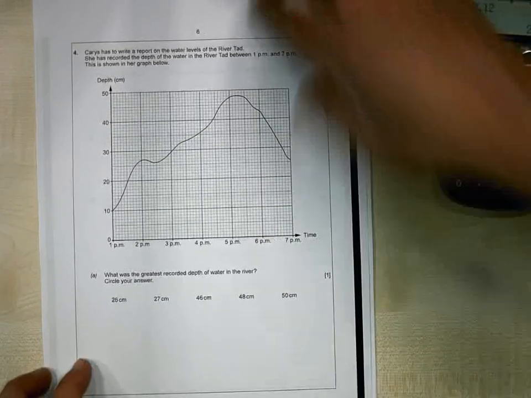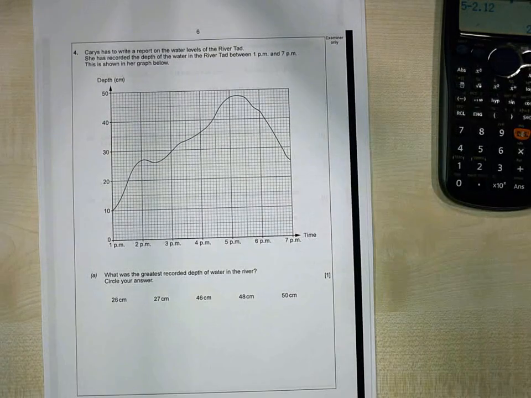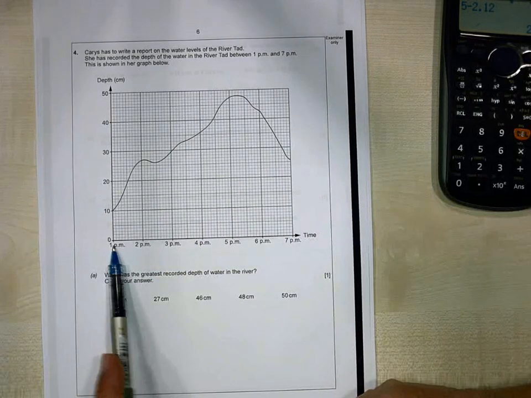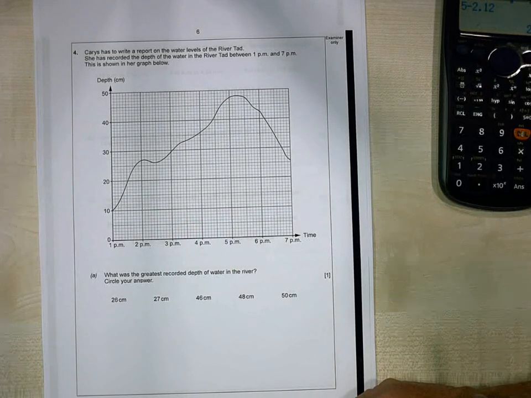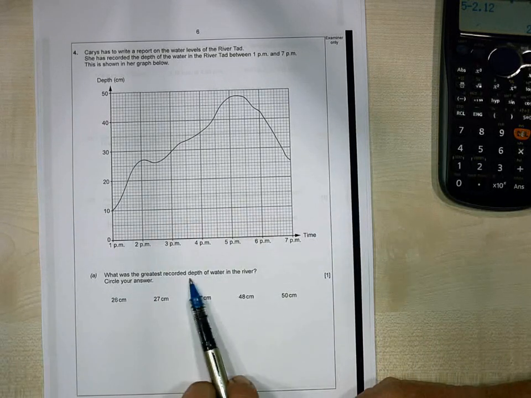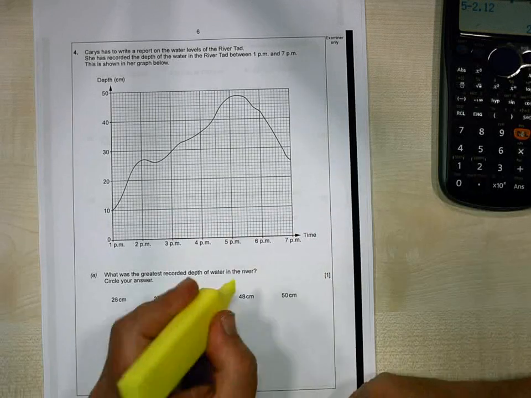Question 4. Caris has to write a report of the water levels of the River Tad. She has recorded the depth of the water in the River Tad between 1 p.m. and 7 p.m. This is shown in her graph below. What is the greatest recorded depth of water in the river?